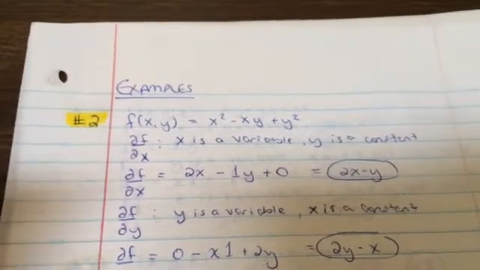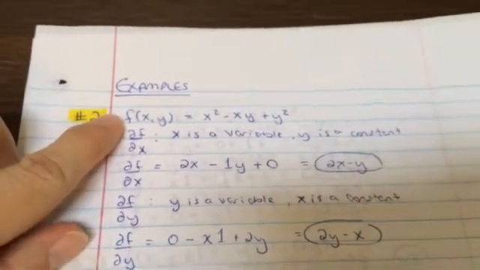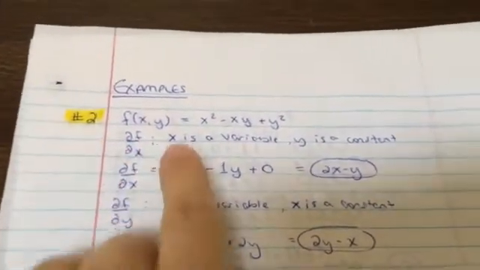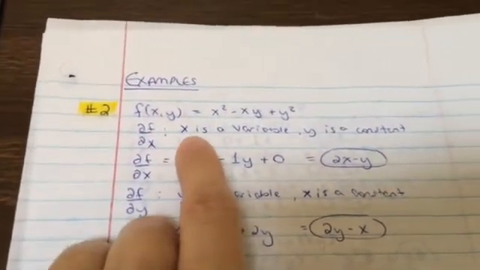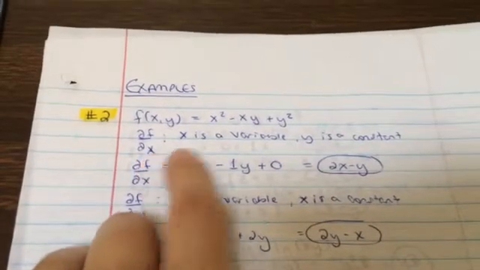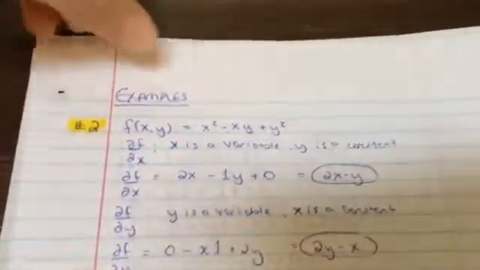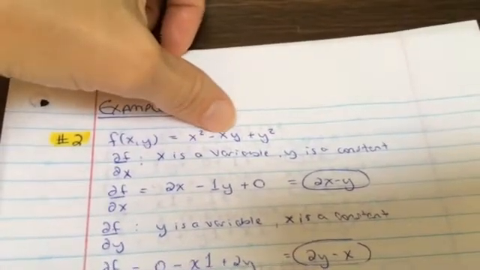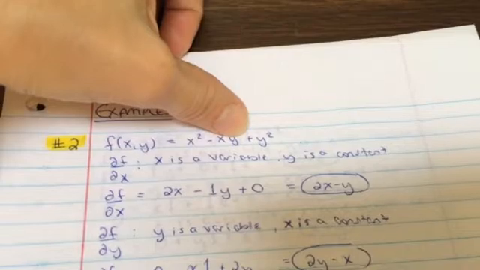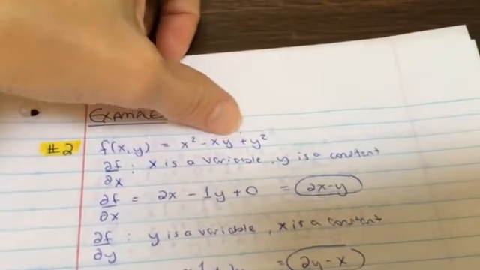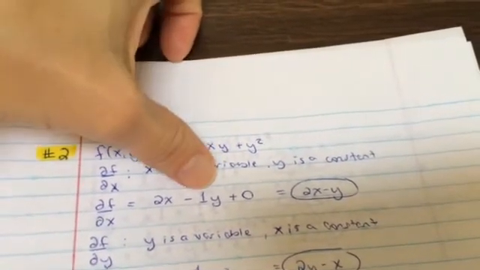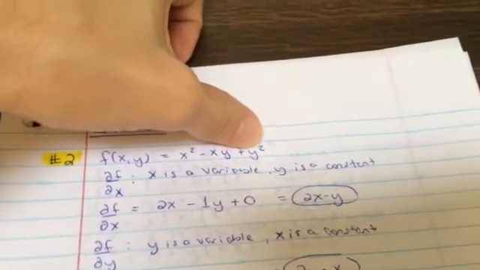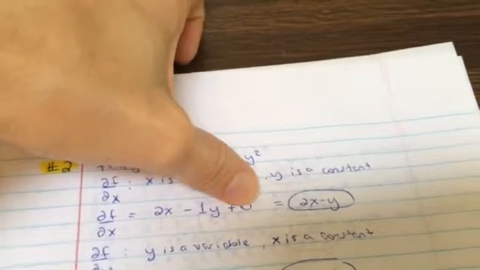This is our function, number 2. Number 2 is a polynomial. Sorry, I was trying to get my camera to focus. Partial with respect to x. x is a variable, y is a constant. So here, variable, take the derivative. Here, this is like a variable times a number. So the number just hangs out and waits patiently. You take the derivative of the variable, it's a 1. This is a number. The derivative of a number is 0. So it would be this.